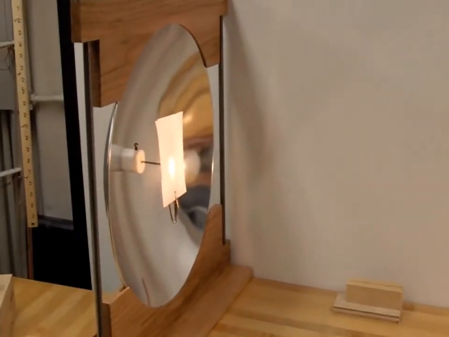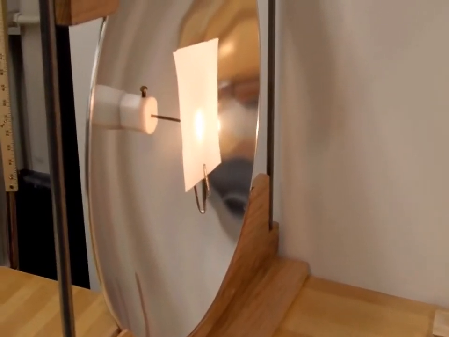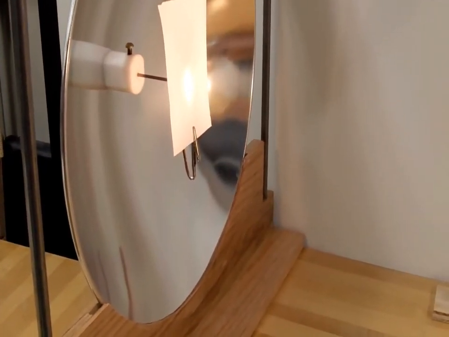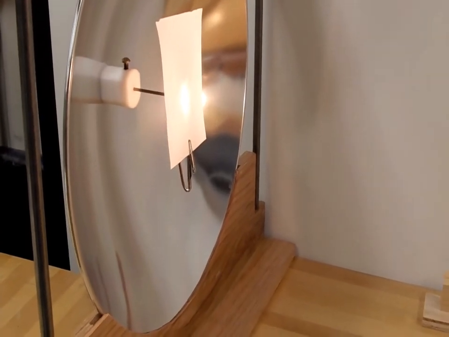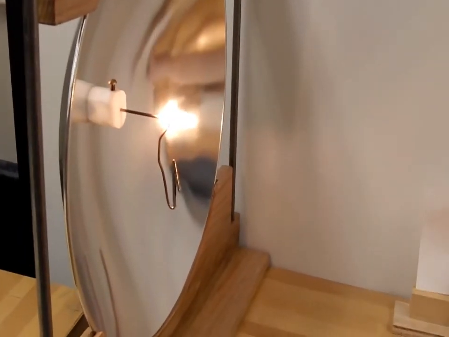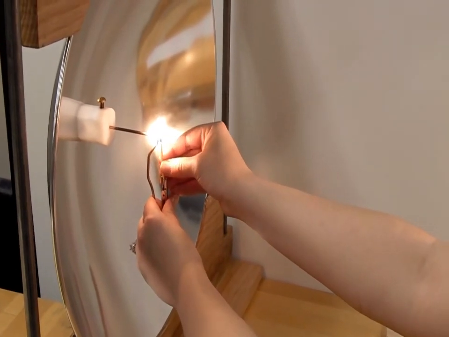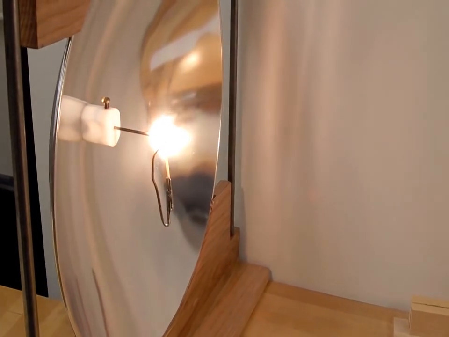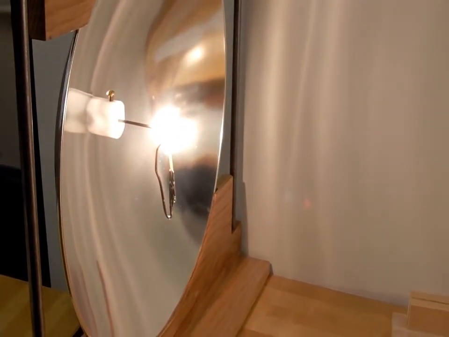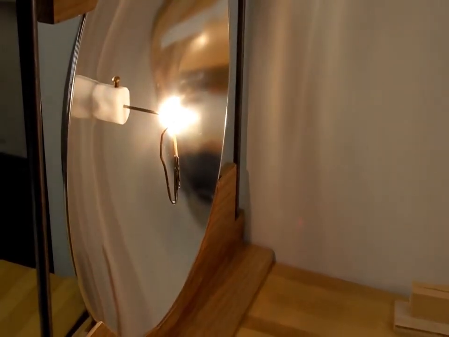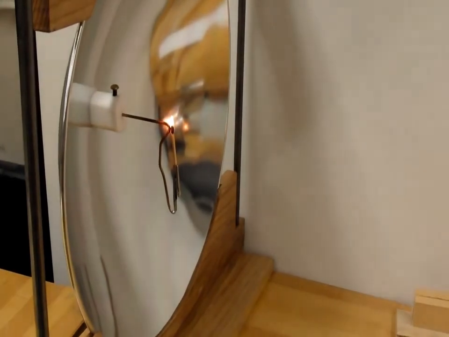Move it up and down, left and right, until we get the focal point right where we're going to be placing that match. Once we have that set, we remove the image plane, and in its place put the match, and when we are ready, we turn up the power, and watch it light the match.